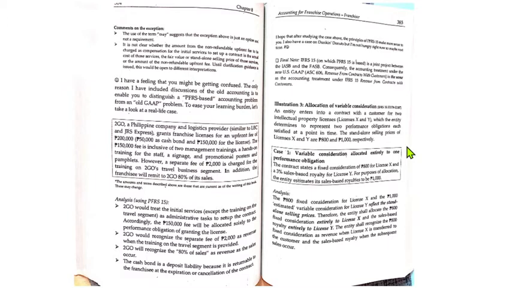On case 1, the variable consideration is allocated entirely to one performance obligation.